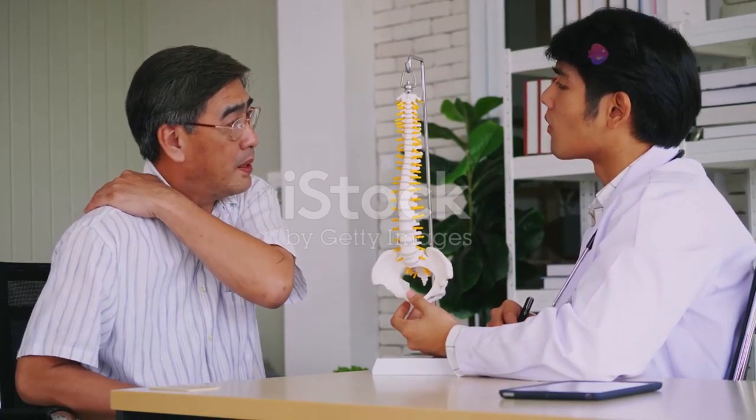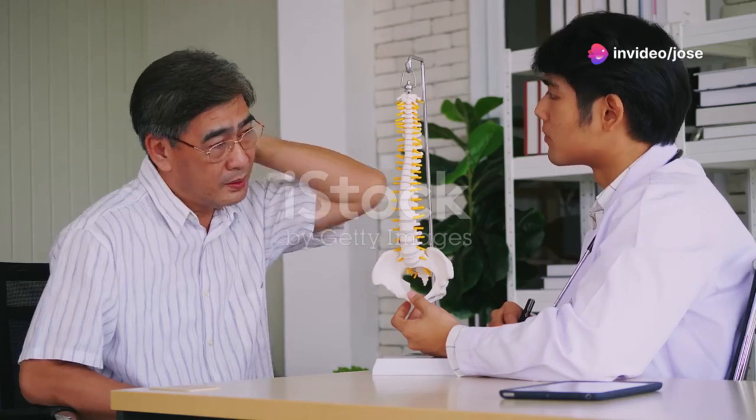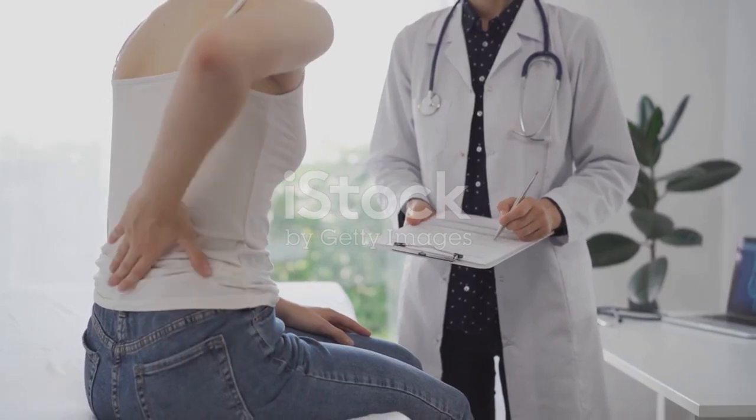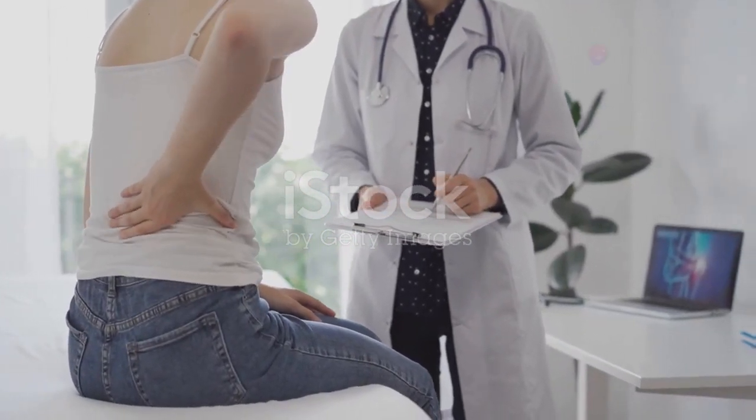Types: 1. Ankylosing spondylitis, 2. Gout, 3. Juvenile idiopathic arthritis, 4. Osteoarthritis, 5. Psoriatic arthritis, 6. Reactive arthritis, 7. Rheumatoid arthritis, 8. Septic arthritis, 9. Thumb arthritis.